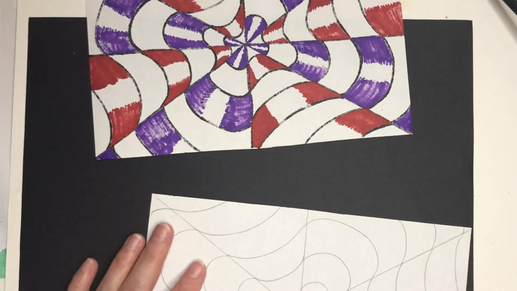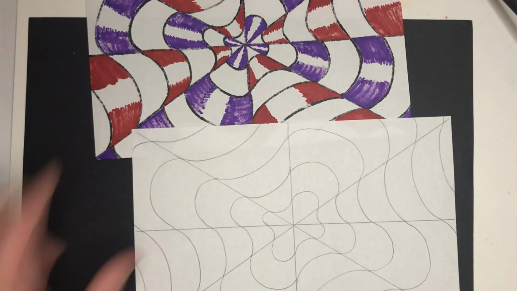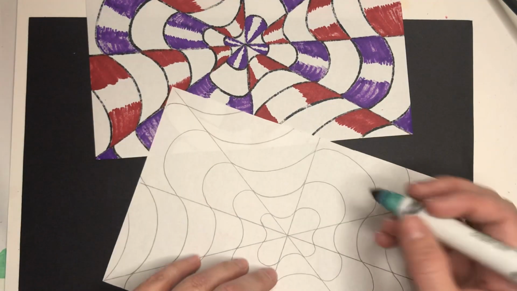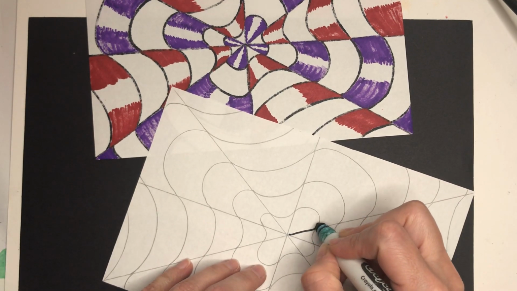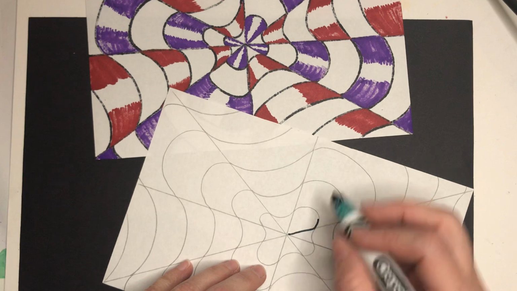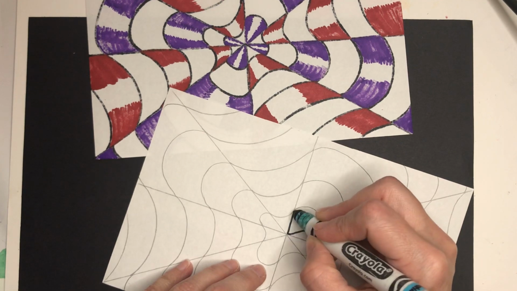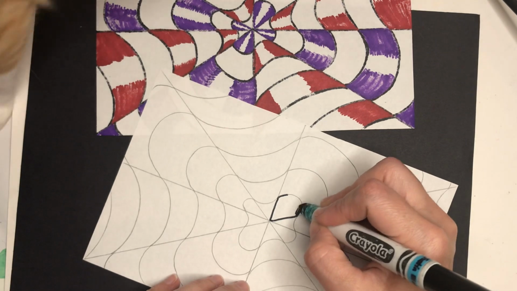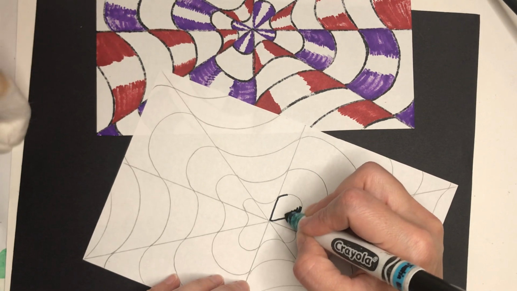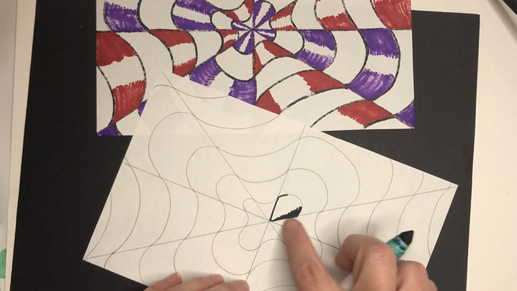Hopefully we can kind of see that while we work. So we're going to start with this section here. I like to trace my outside, not the whole thing, but just the edge on both sides. And then you want to make it kind of a rough, not smooth finish.